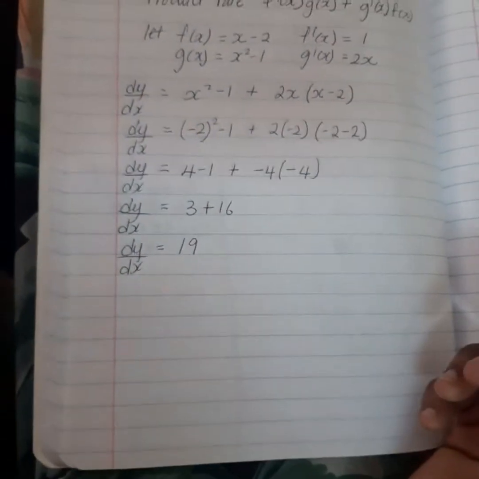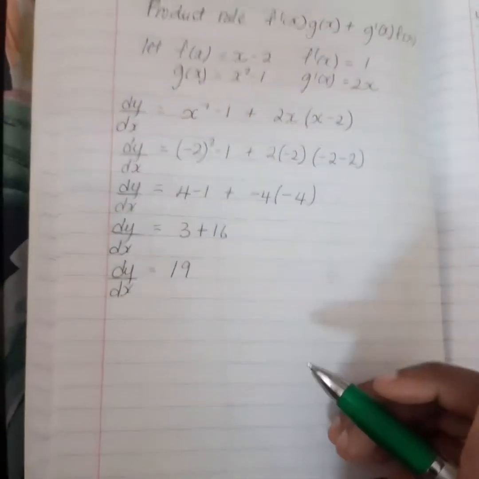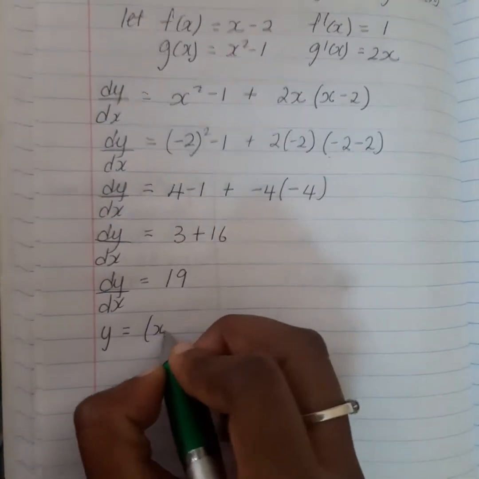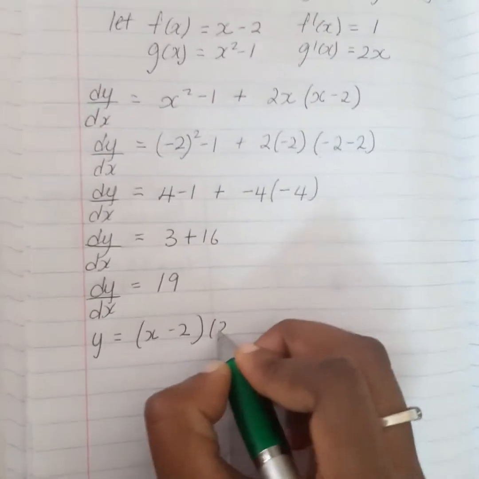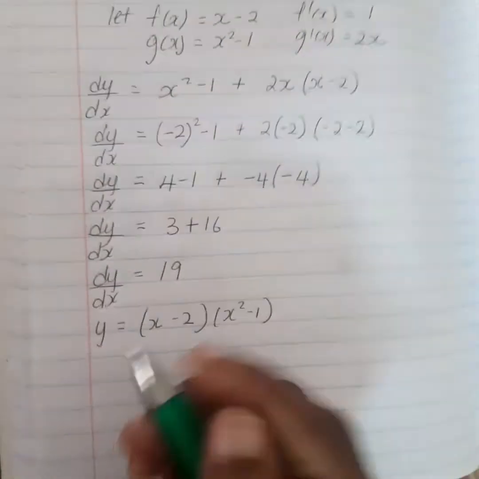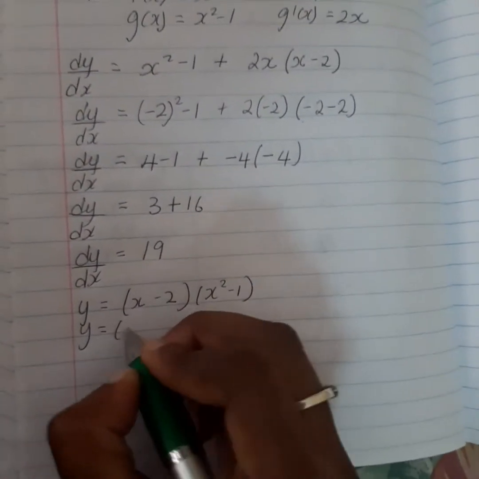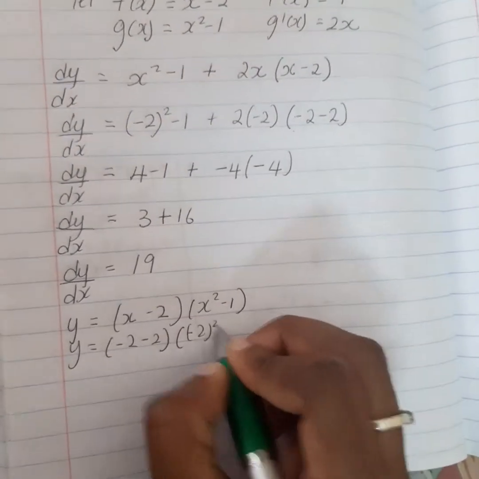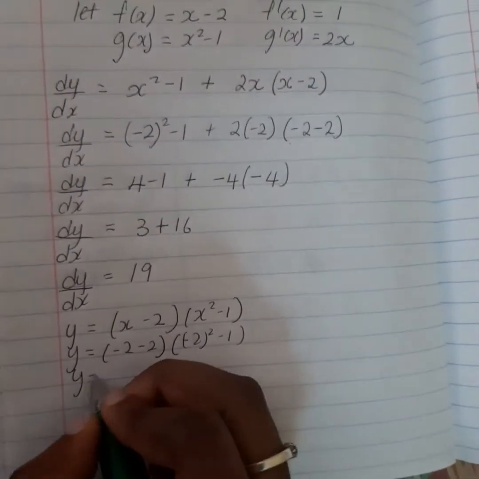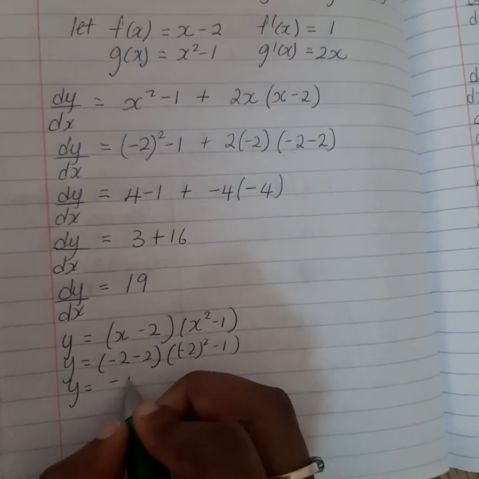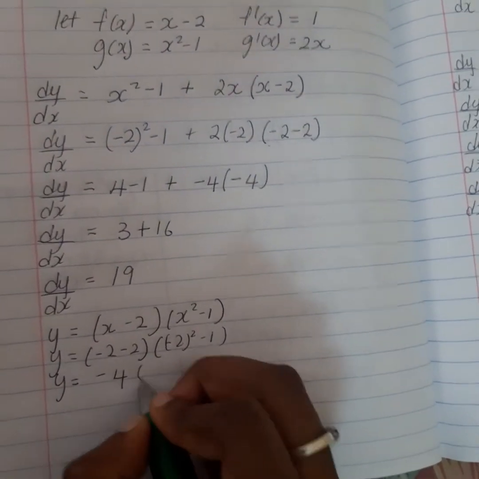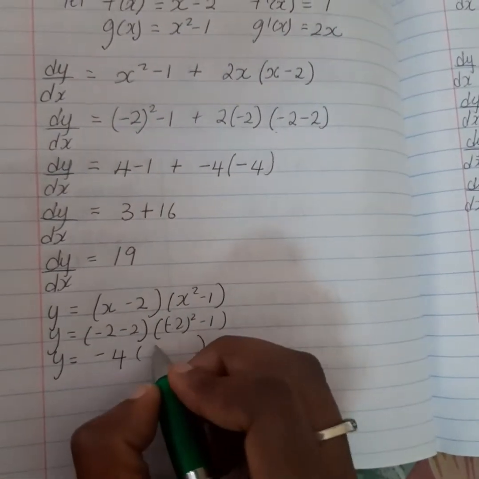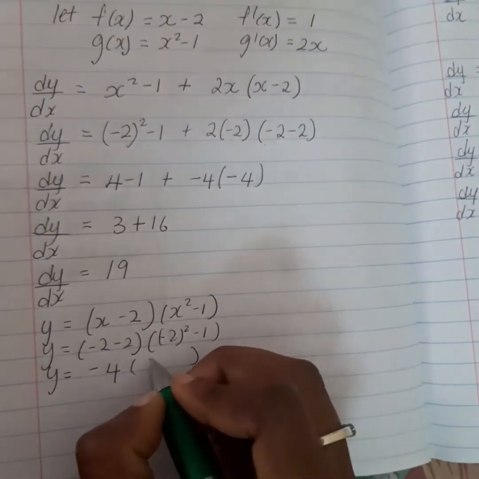So there we have our gradients. We can now go ahead and find our corresponding y value. So y is equal to x minus 2 times x squared minus 1. So when x is equal to minus 2, we have y is equal to minus 2 minus 2, which is minus 4, times minus 2 squared, that's a positive 4, minus 1, that's 3.